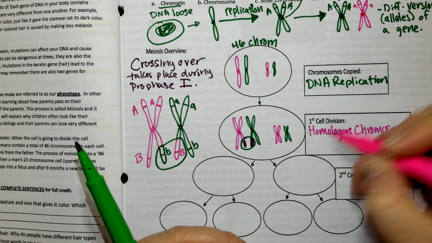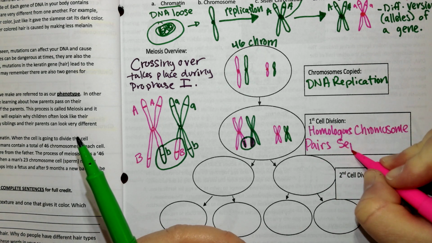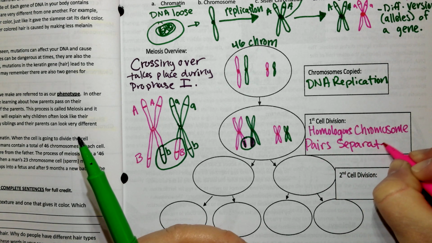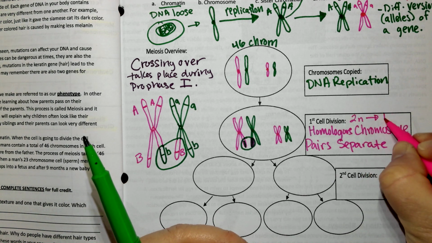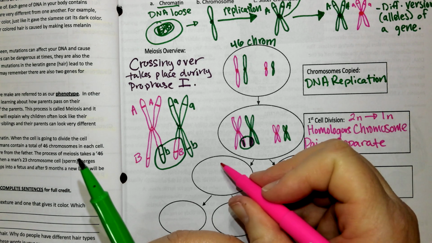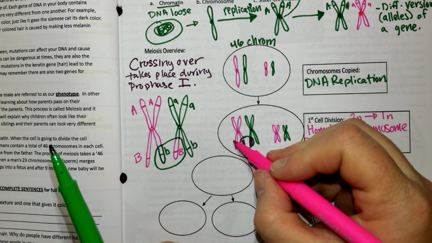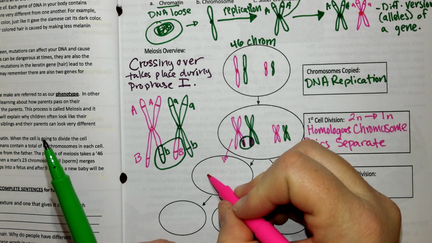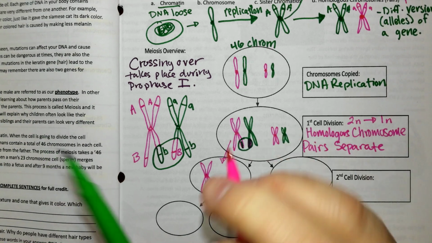I'll say homologous chromosome pairs separate. And this means that the cell is going from becoming a 2N cell into a 1N cell, meaning it will only have one copy of every chromosome now after this first division. So let's go ahead and draw this pink one coming over here. So it's a big pink chromosome that has one little green end to it.